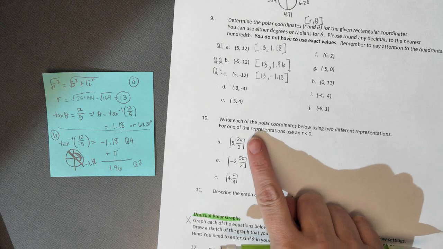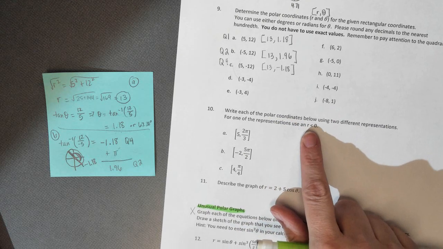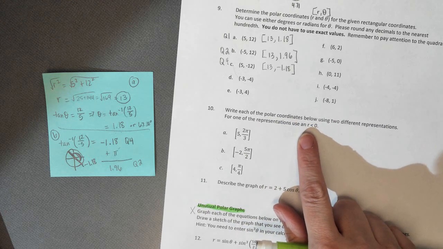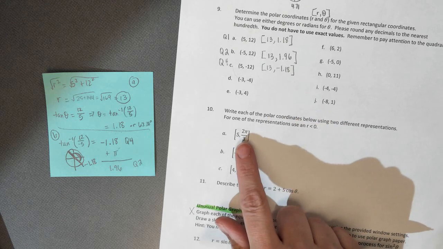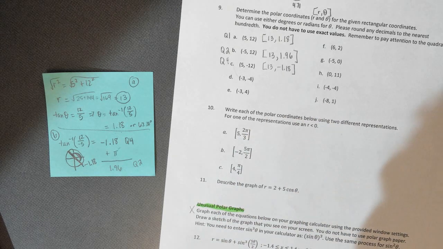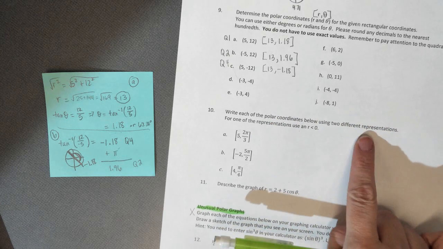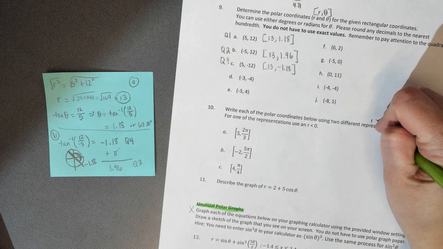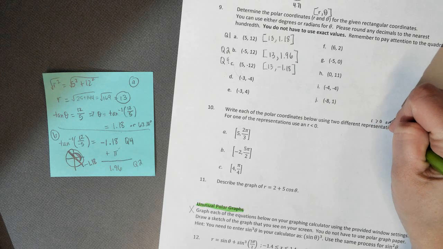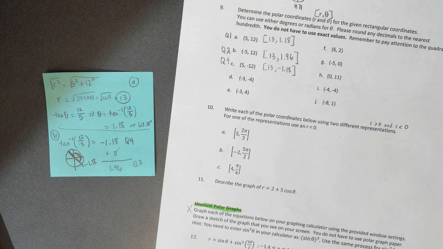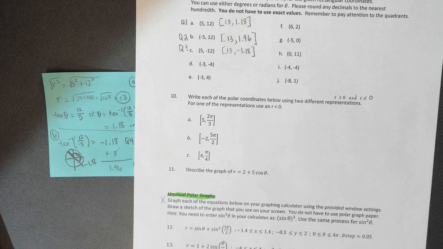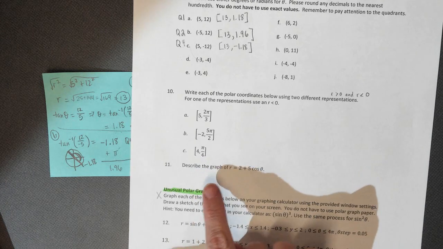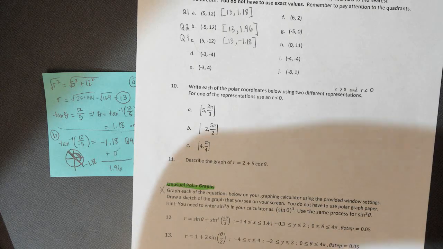And then this is what we did in 8-1. So you're using your two different representations. This is where if you're given something, you add 2 pi, or the opposite, you do plus 2 pi. So the two different representations is going to be r is greater than 0 and r is less than 0. Your two different places. And then that one, once you graph it, you can use your table to do it.